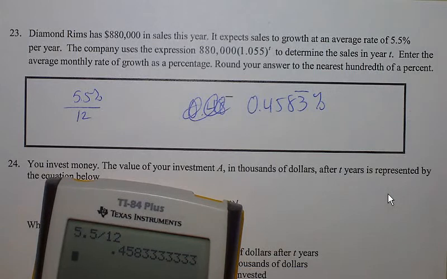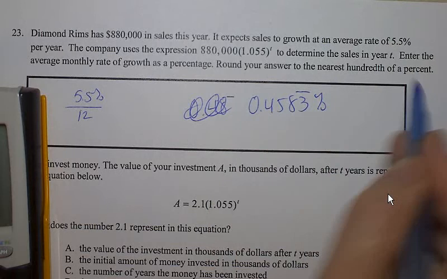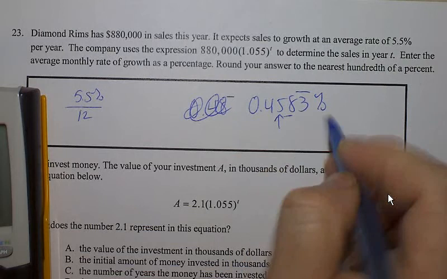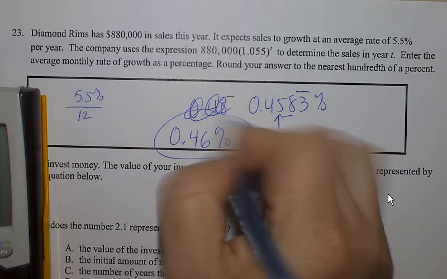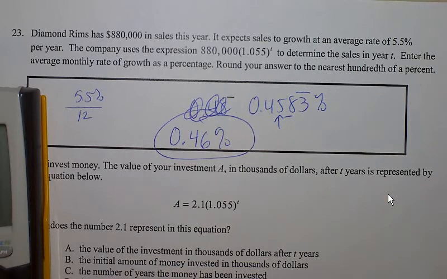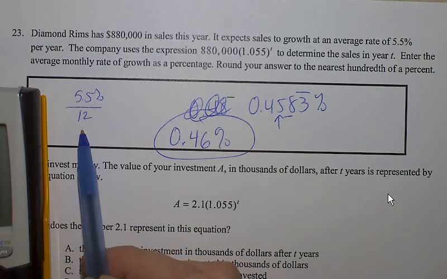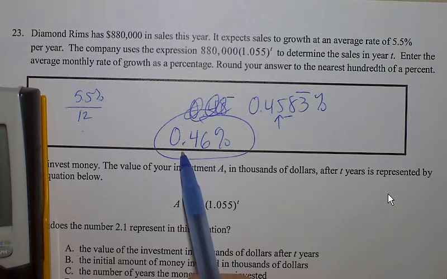Since there's no bubbling of boxes, personally, when it says round your percent to the nearest hundredth, okay, let's look at this 5 and the number after. Do I round it up or keep it the same? I round it up. I would leave my answer like this. I took the percentage and divided it by 12. So we know that each month the average growth rate is almost half of a percent.